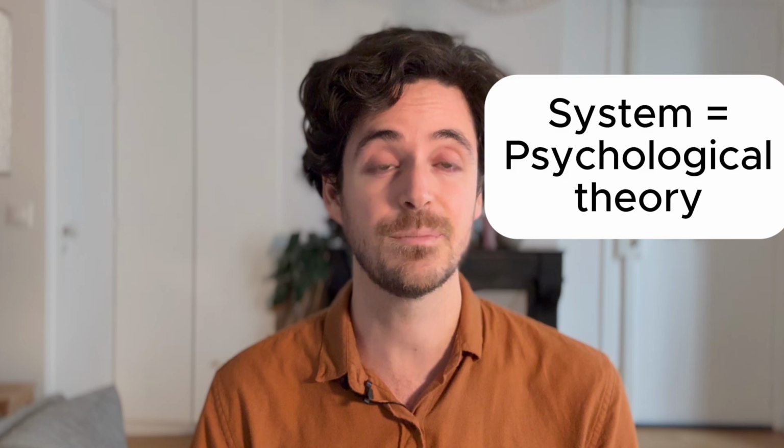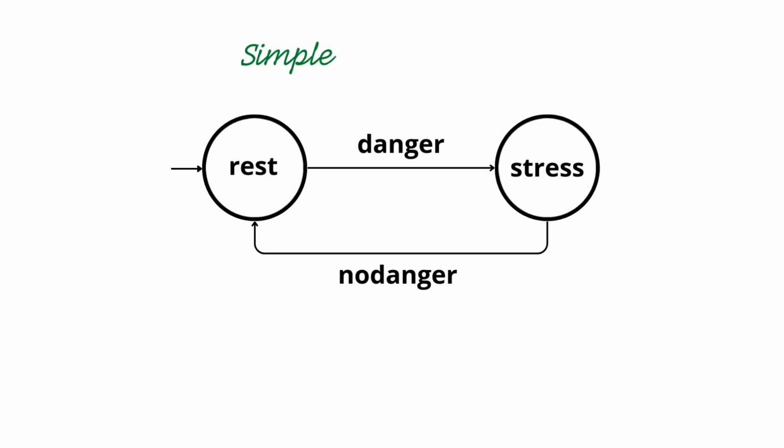What is the psychological interpretation of a system? In this framework, a system of communicating automata is a psychological theory. Each automaton represents one module or a part of the environment. States and letters of each module represent psychological concepts. Here, for example, we model a simple stress mechanism. The system enters a state called stress when danger arises, and leaves it when danger is no longer present.